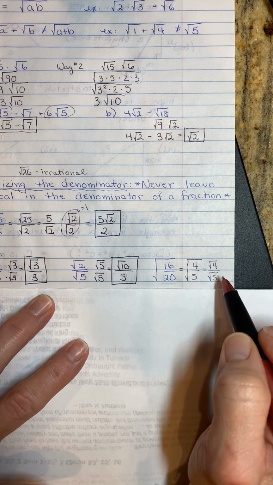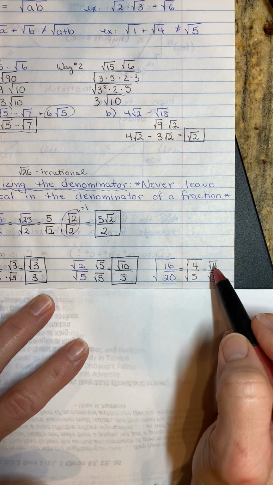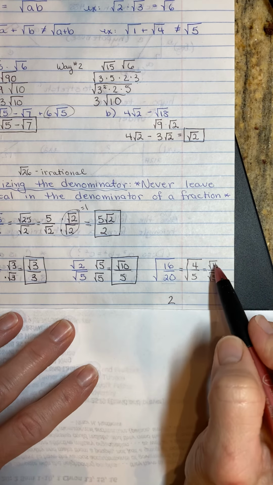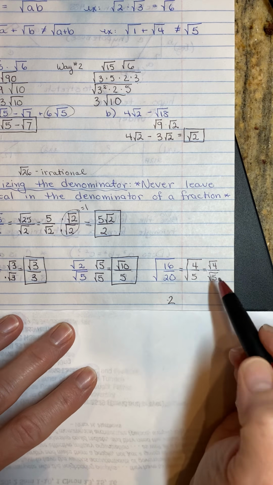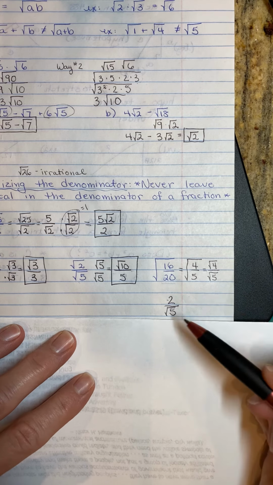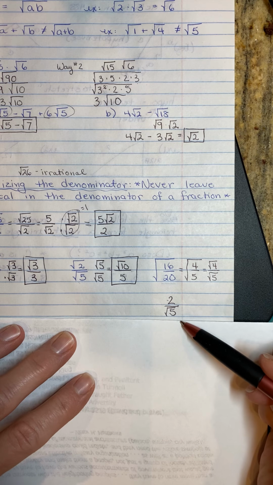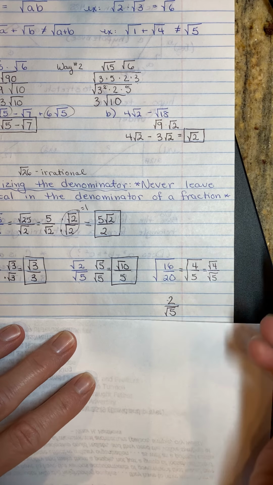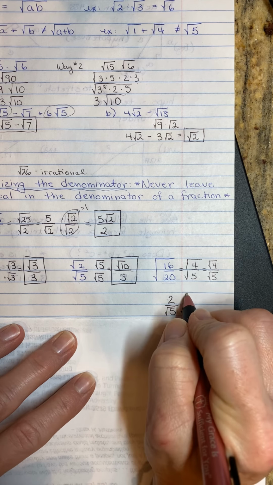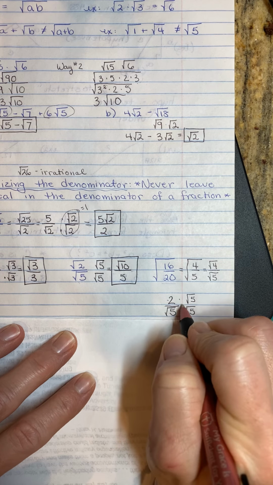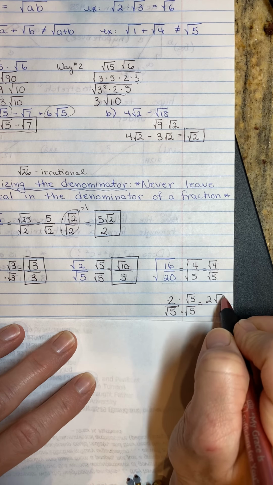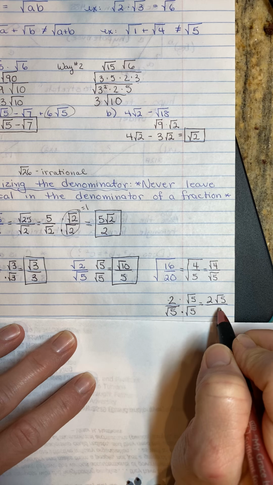But if you want to rewrite it, then you can see the square root of 4 is 2. The square root of 4 is 2. And then I have the square root of 5. Square root of 5 cannot be simplified. I've got a fraction with a radical in the denominator. Therefore, I must do this step. Multiply by the square root of 5 over the square root of 5. And we would get 2 square roots of 5 all over whole number 5.